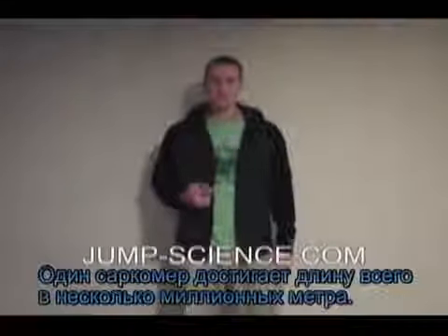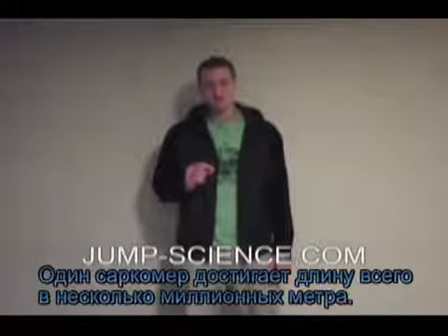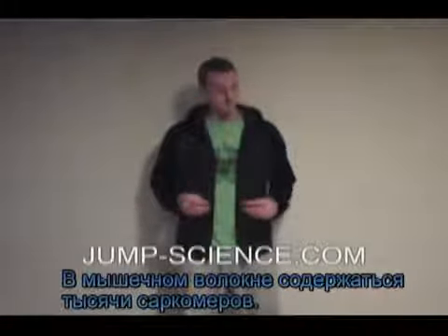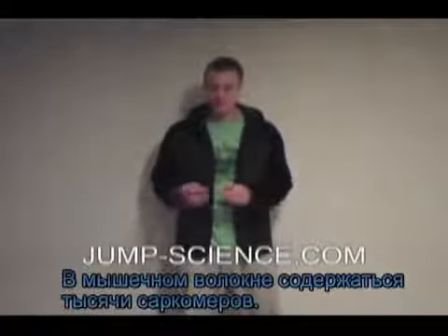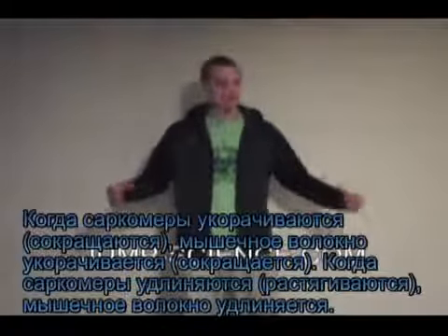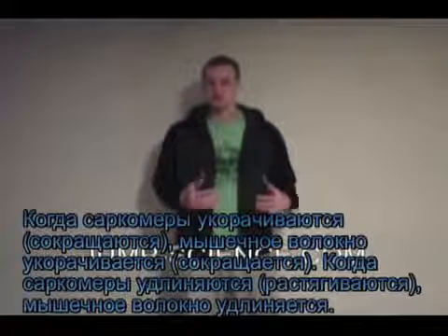Now, one sarcomere is only a couple millionths of a meter long. So in a muscle fiber, what you have is a string of thousands of sarcomeres. As the sarcomeres shorten, the muscle fiber shortens. As the sarcomeres lengthen, the muscle fiber lengthens. So here is my beautifully rendered model of a sarcomere.